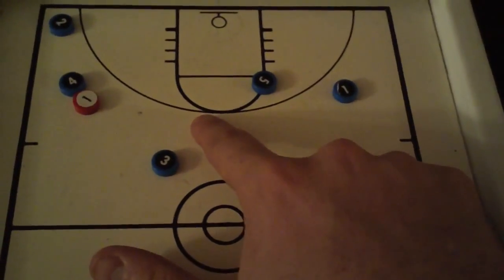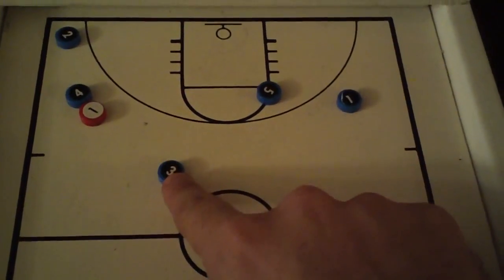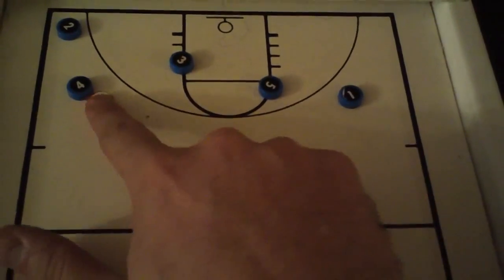3's man doesn't jump to the ball for some reason. 3 has the ability to go ahead and face cut looking for a layup.